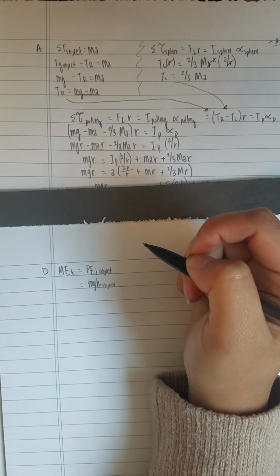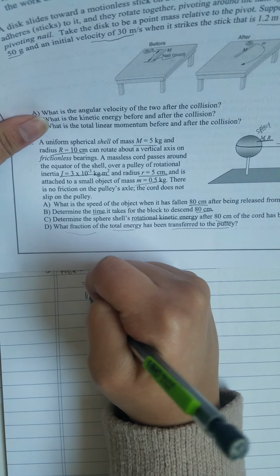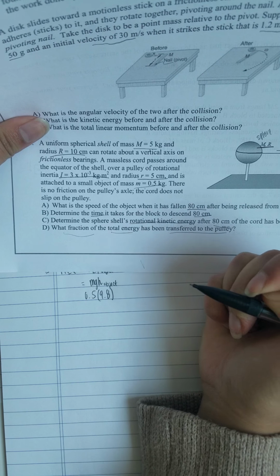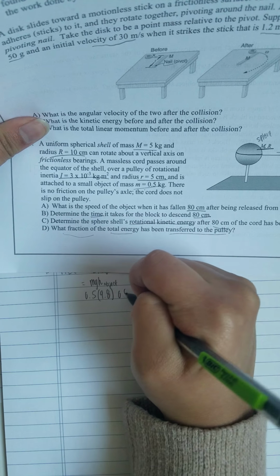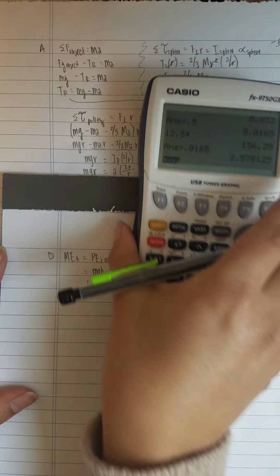Okay, and then we can go ahead and plug everything in. Mass 0.5, gravity 9.8, and the height was 0.8. And then we just plug that in.